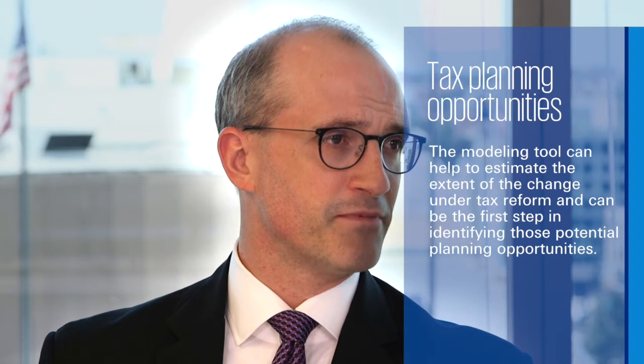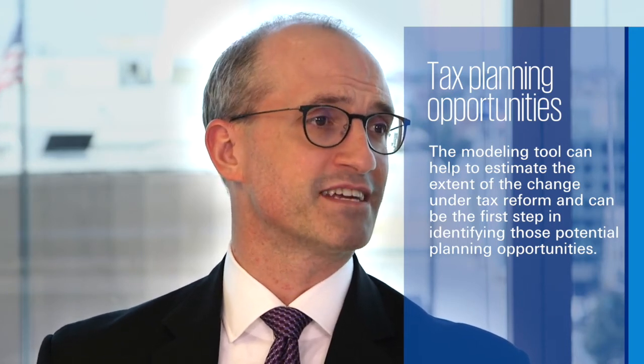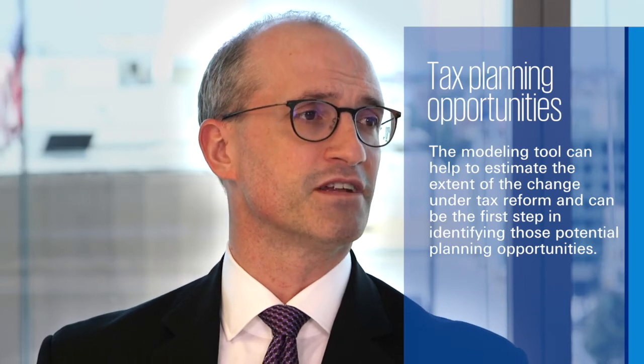Even non-publicly traded companies are likely to have stakeholders that are interested in the possible effects of tax reform. Now, the prospect of tax reform also presents tax planning opportunities for companies. The modeling tool can help estimate the extent of the change under tax reform and can be the first step in identifying these potential planning opportunities.